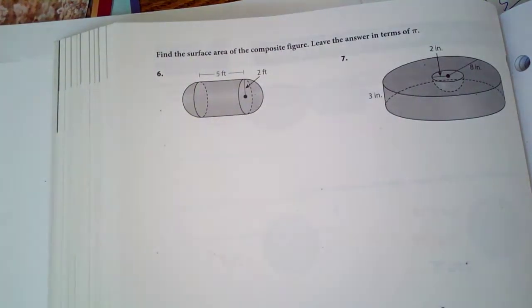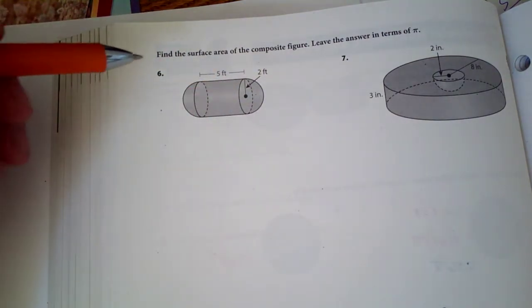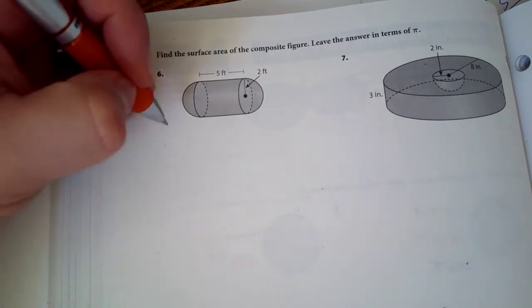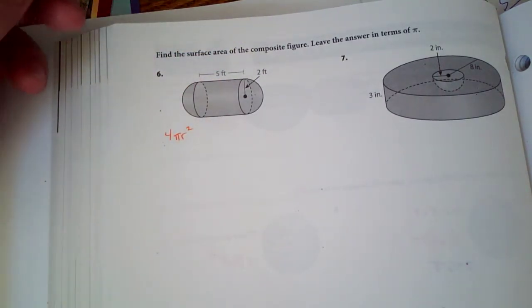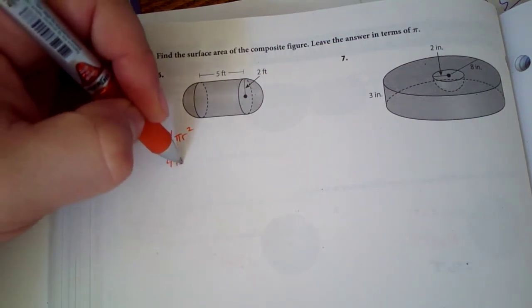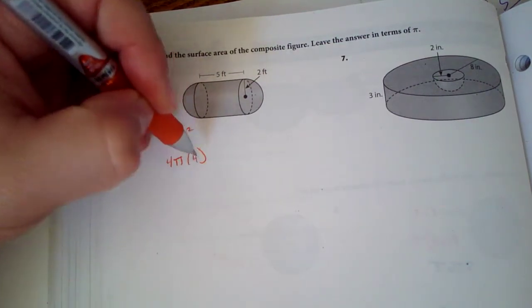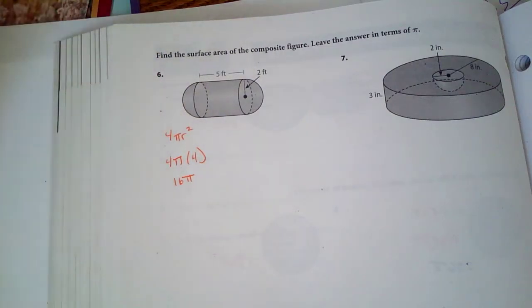Let's do the hemispheres first because that's the easy one. Since it's one whole sphere, that's just 4 pi r squared. The radius is 2, so it's 4 pi times 4, or 16 pi. So that's our sphere.